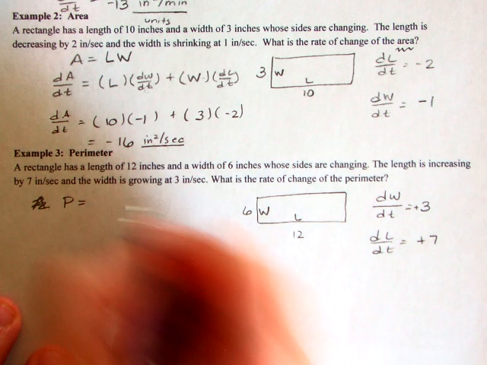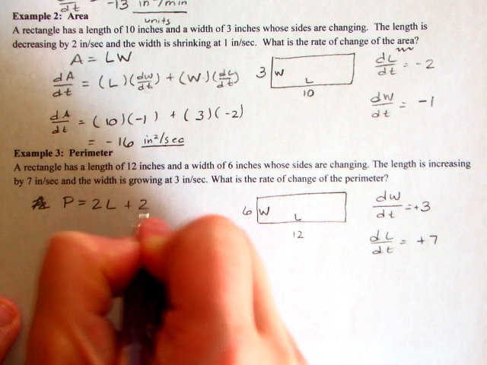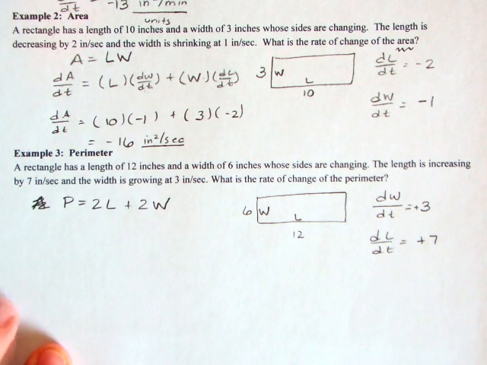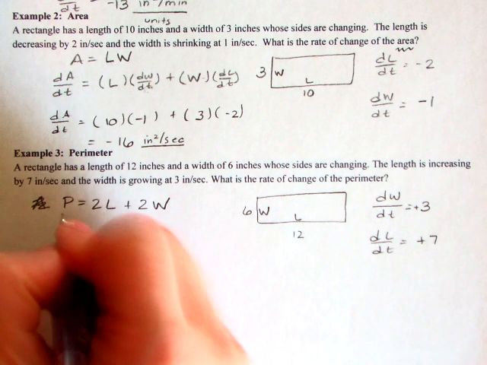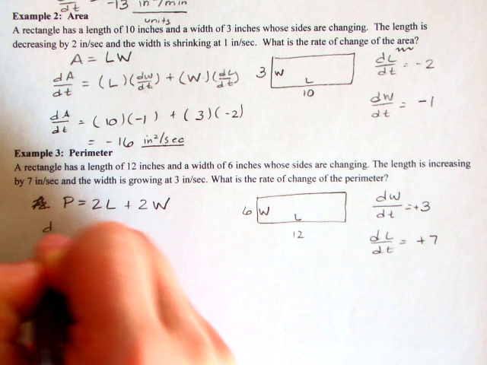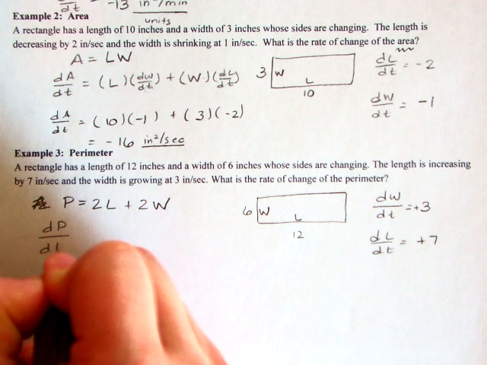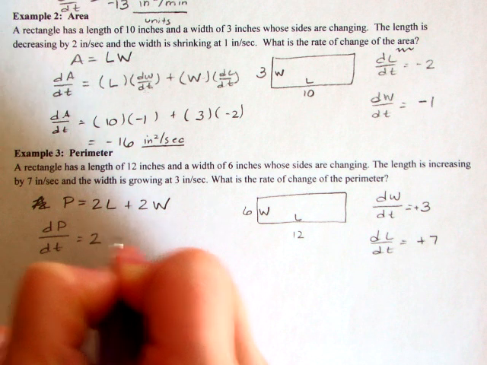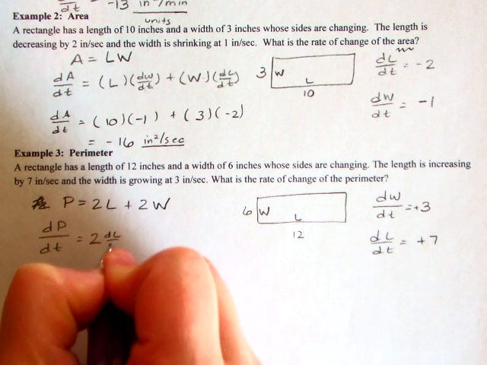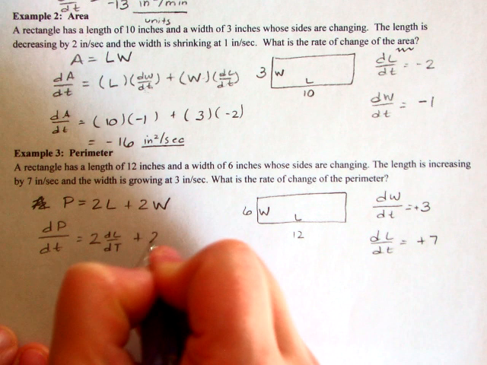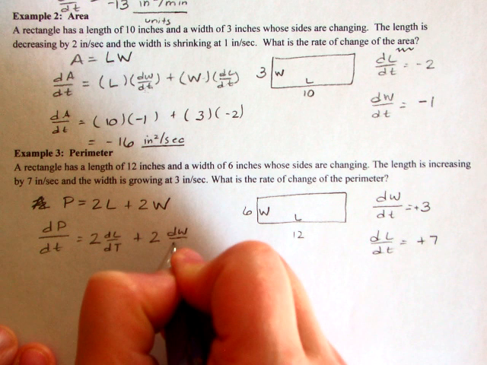Perimeter is going to equal 2L plus 2W. This is not a product rule anymore. These are simple variable terms. So my derivative of the P is dP dt, 2 dl dt plus 2 dw dt.